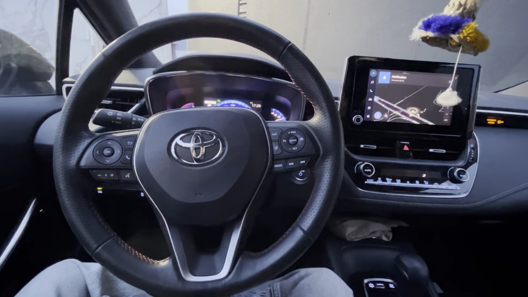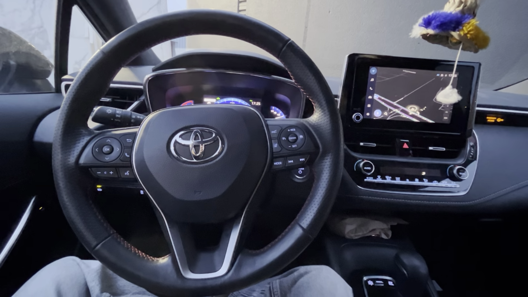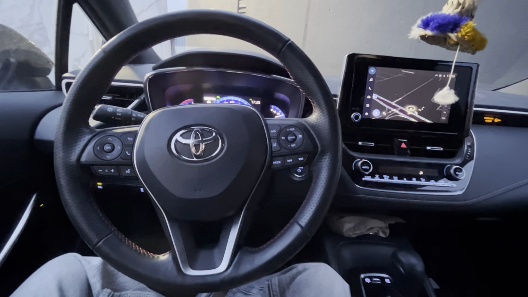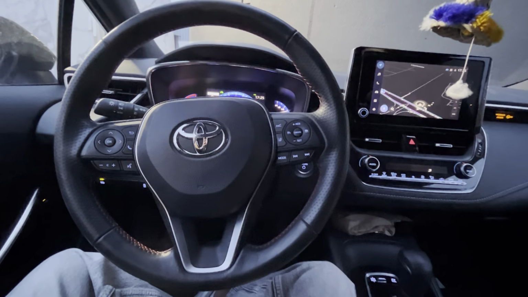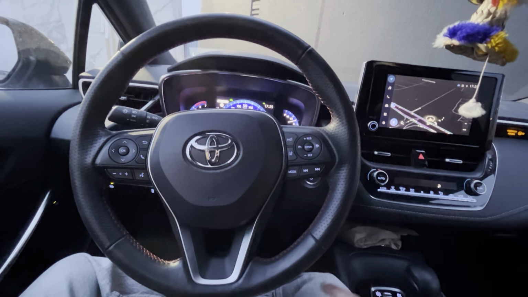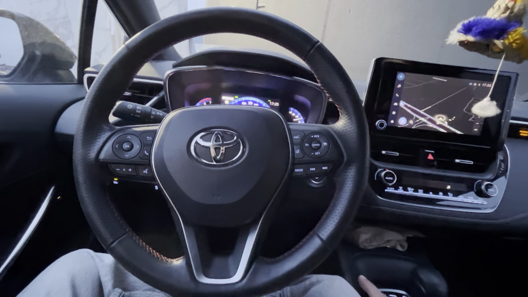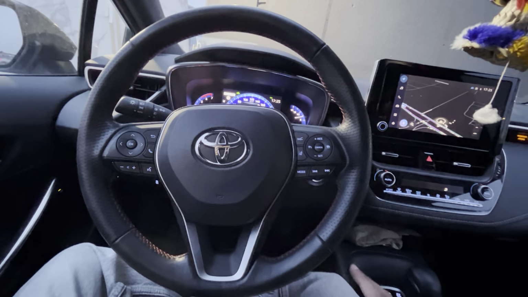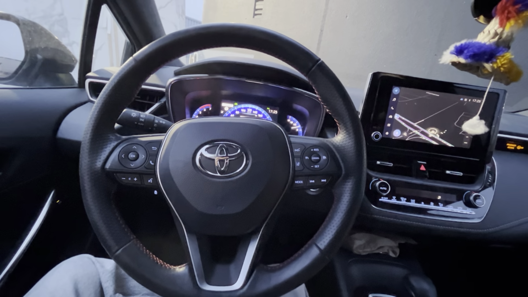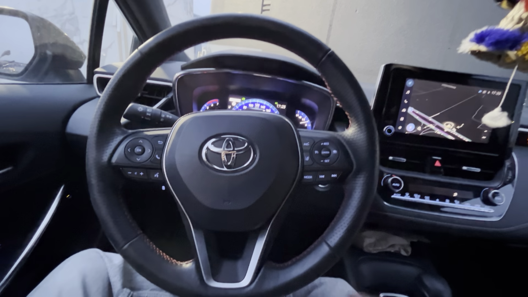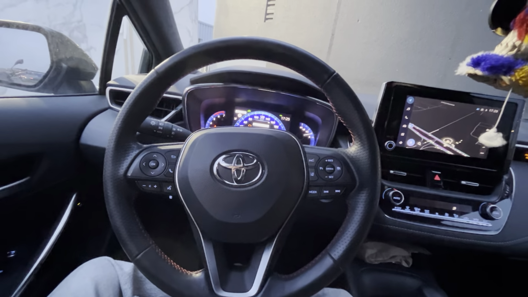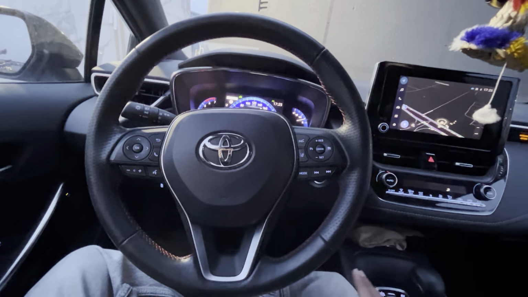In this video, I'm gonna show you guys how you can change the units on your Toyota Corolla. So if you guys want to switch between miles per hour and kilometers per hour, normally it's gonna be automatic on your car depending on which region you're in. But if you want to select it manually, just follow the steps that I'm going to show you.